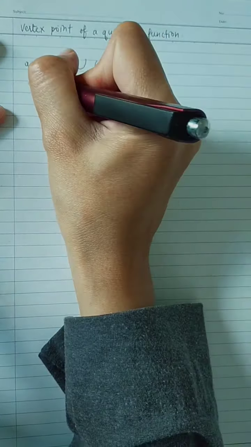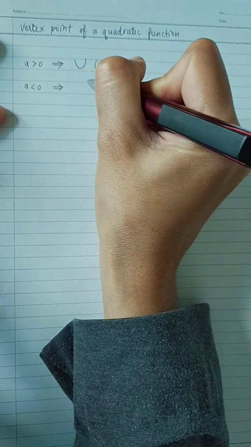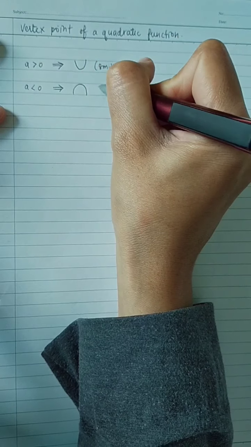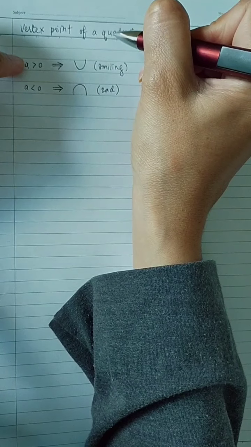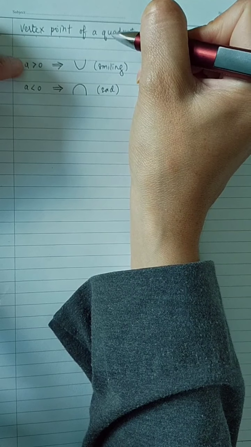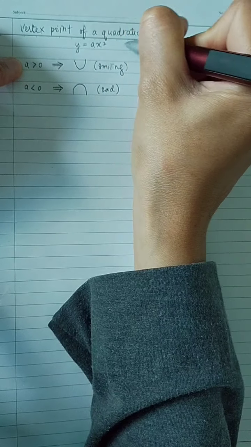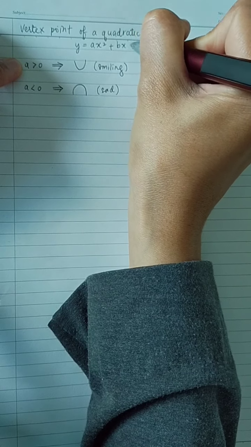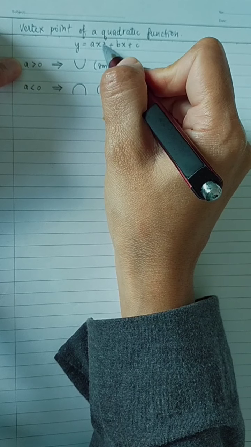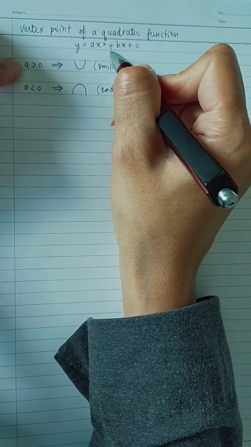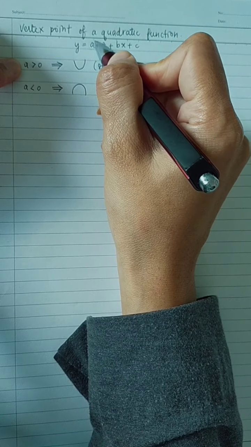And whenever a is negative, then the graph will be concave down, or the sad graph. And a refers to this value in the quadratic function, y equals ax squared plus bx plus c. So it depends on the value of a.